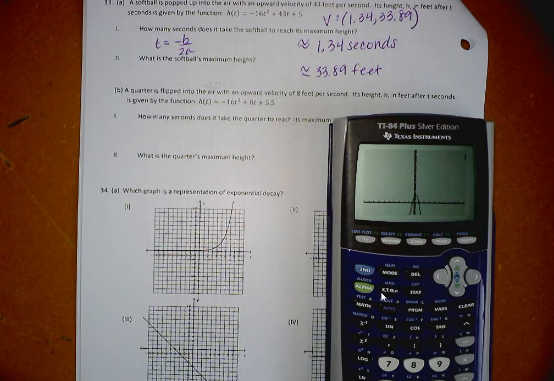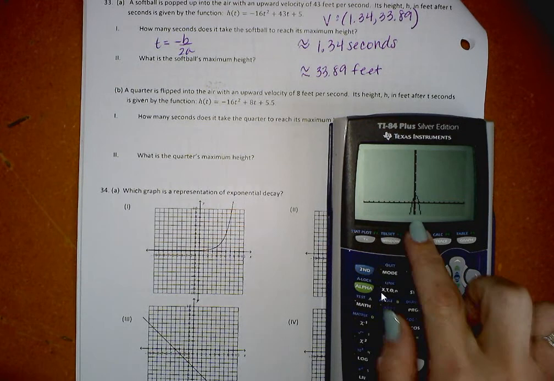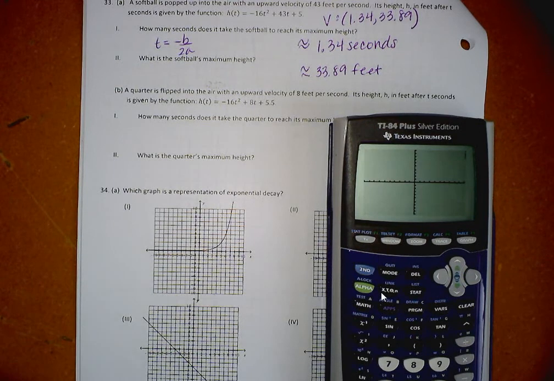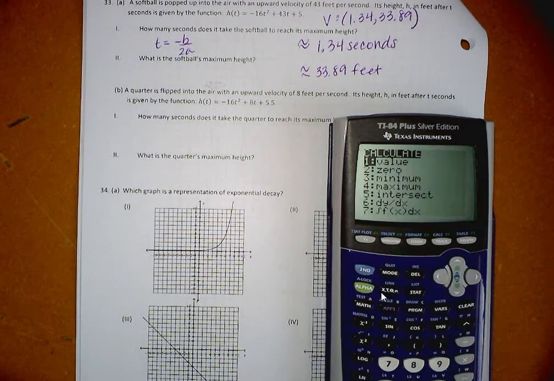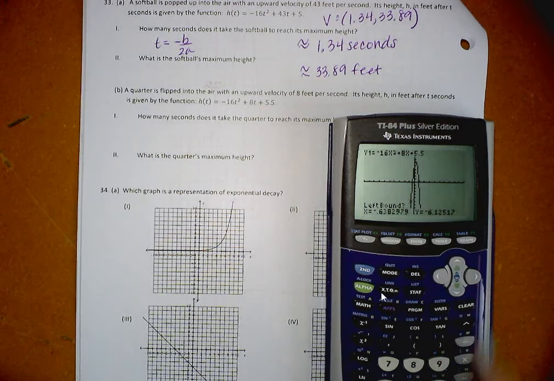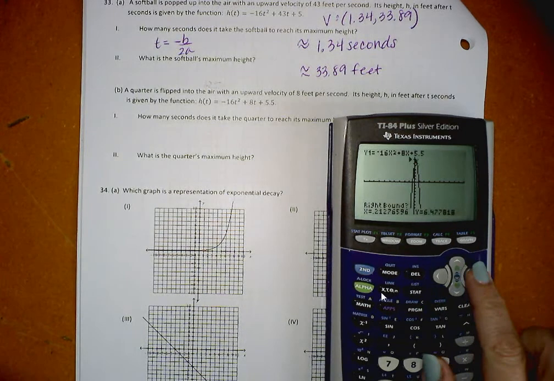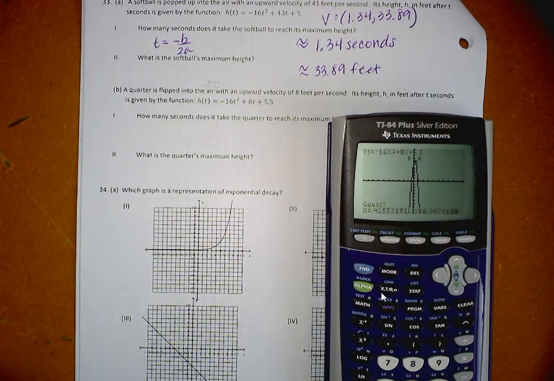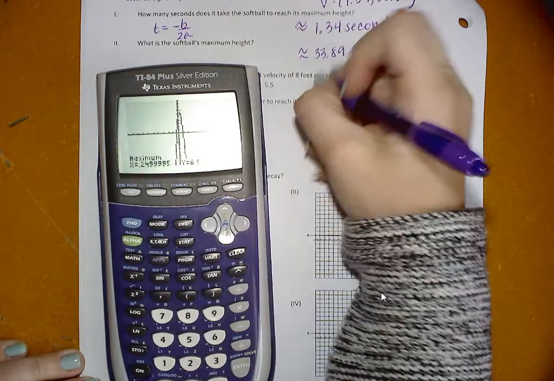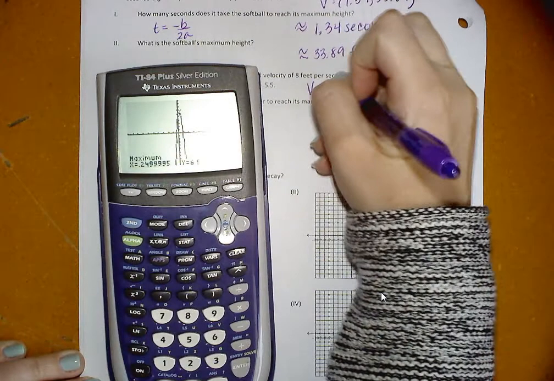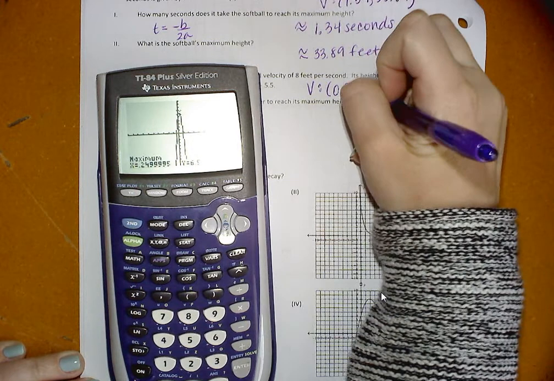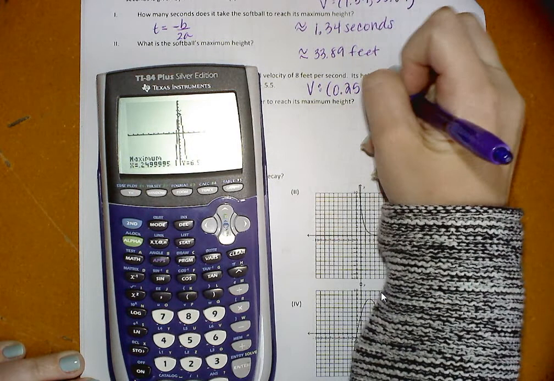I still have the window set from the last function, so you can always do zoom 6 to get back to your standard window. And then I will second trace for my maximum. Left bound, right bound, guess. All right, so it looks like our vertex for this problem, I like to just jot it down so we have it here, is 0.25 and 6.5.